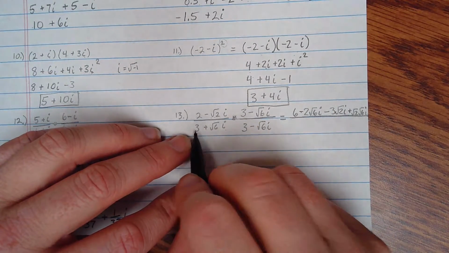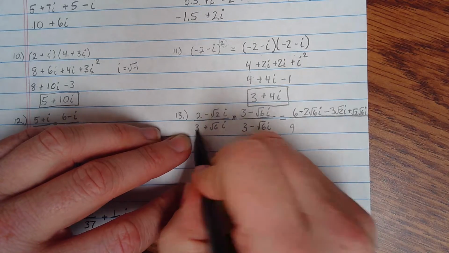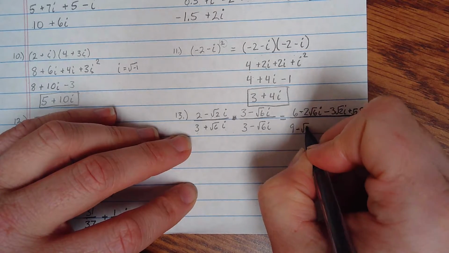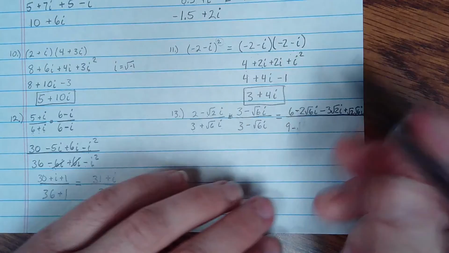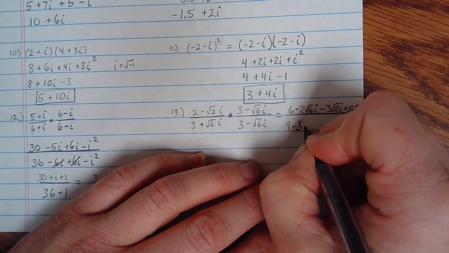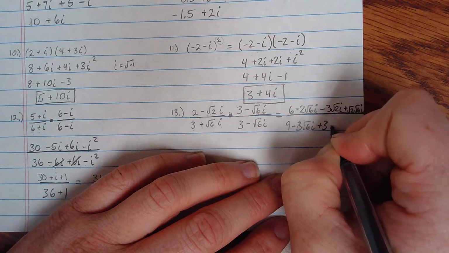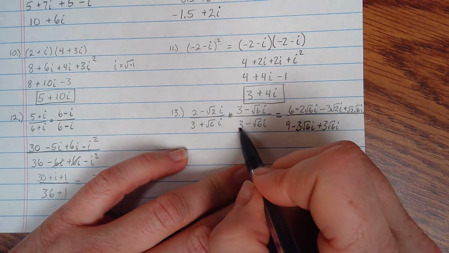On the bottom, I've got 3 times 3 is 9. 3 times negative square root 6i gives me a negative 3 square root 6i, plus 3 square root 6i. Don't assume it. Check it here.